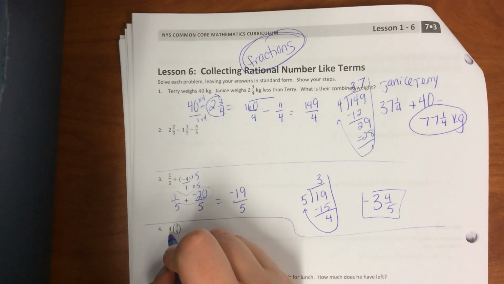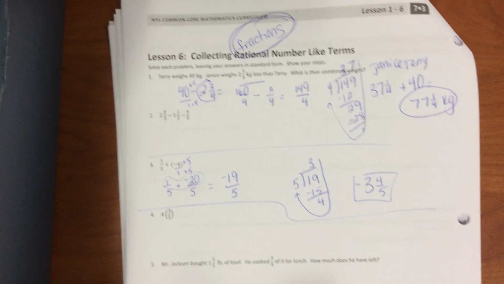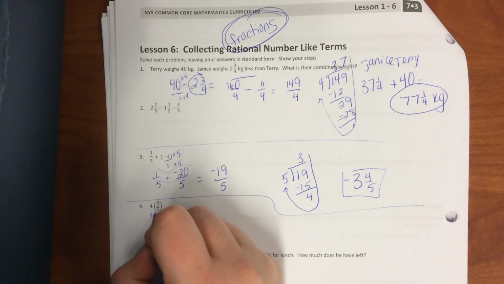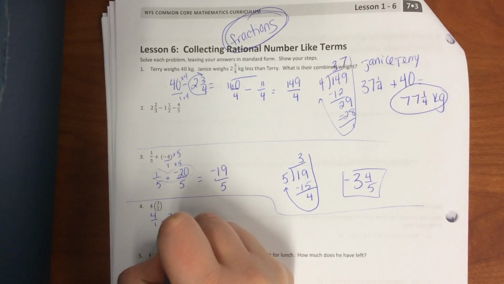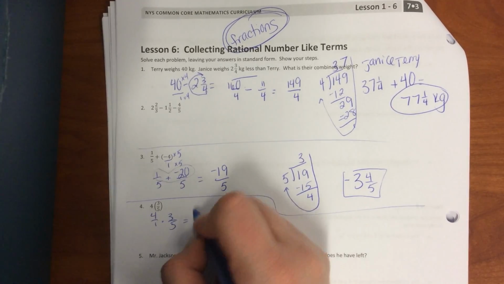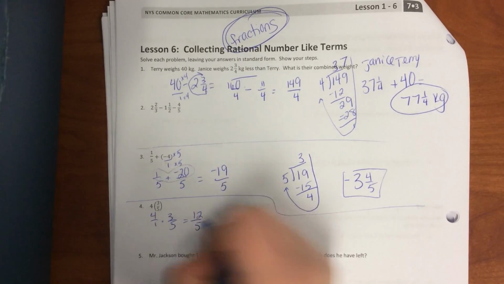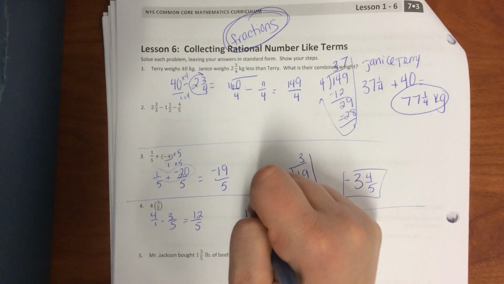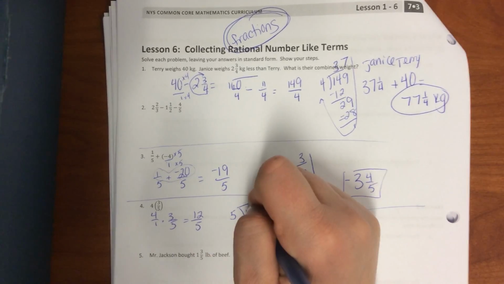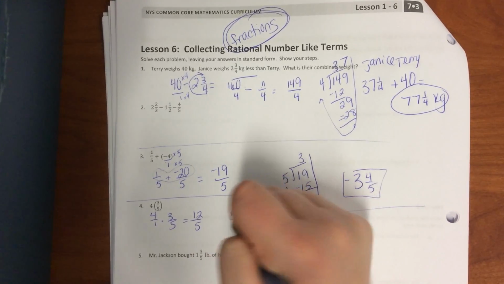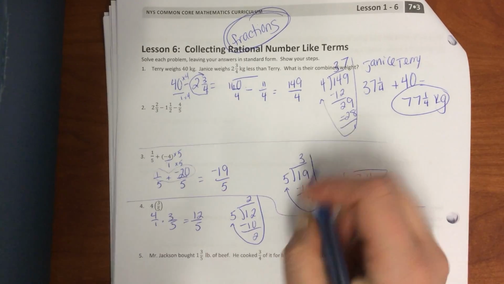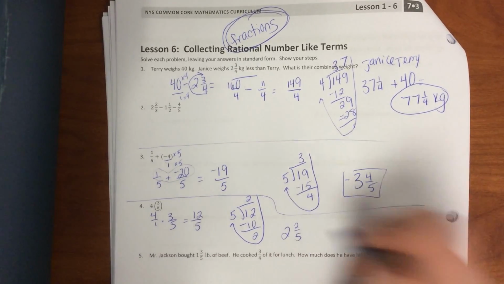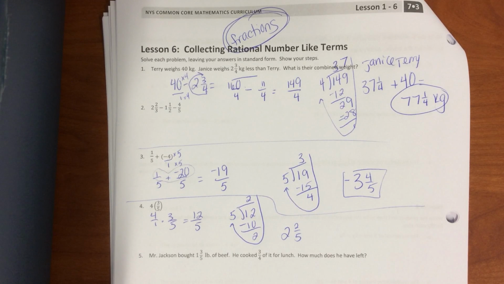So 4, we're just practicing skills here, so multiplying 4 times 3/5. So 4 over 1 times 3 over 5. 4 times 3 is 12. 1 times 5 is 5. So 12 over 5 goes in 2 times, 2 left. 2 and 2/5. Okay, so we're just practicing skills there before we distribute and combine like terms and do all that other stuff.